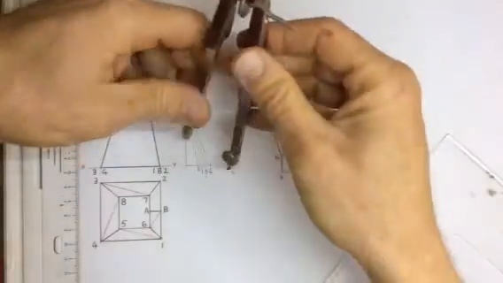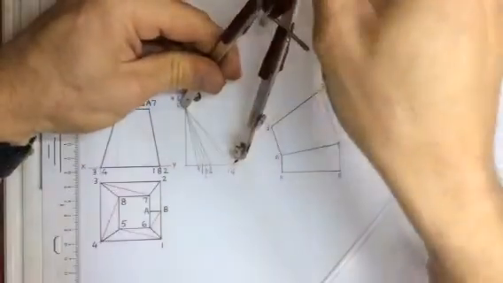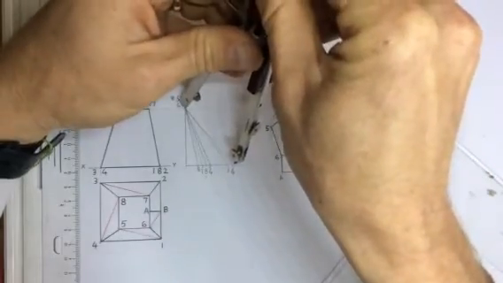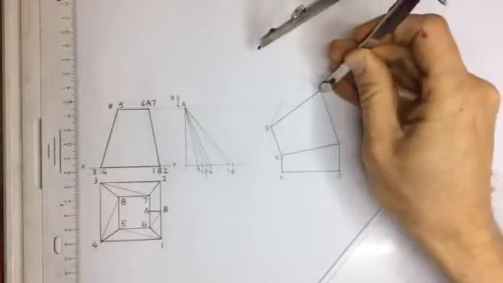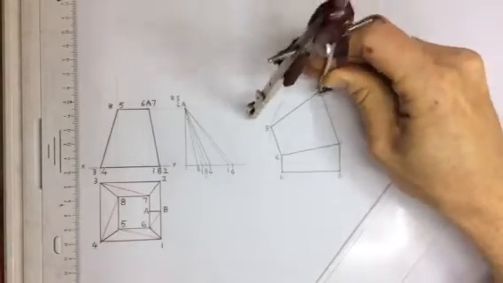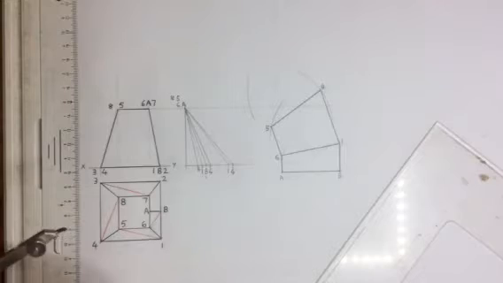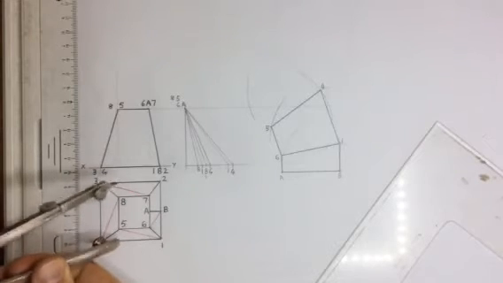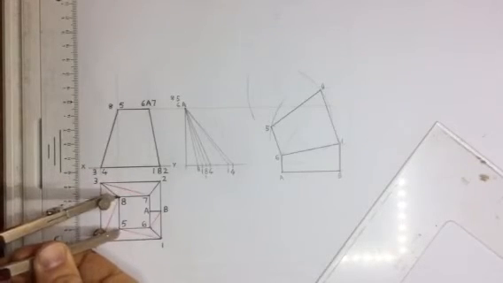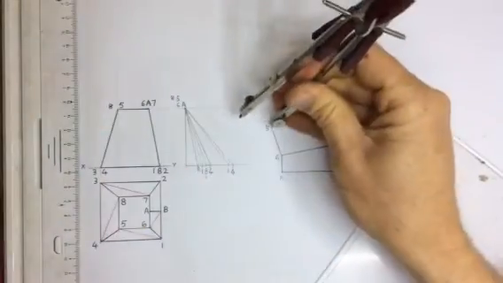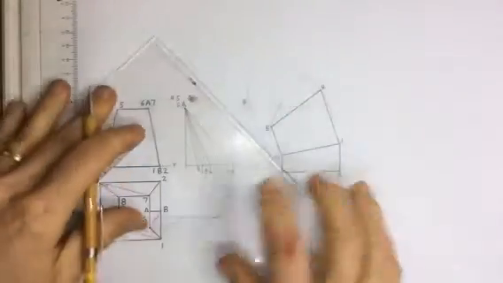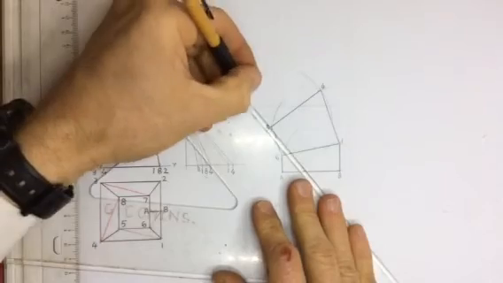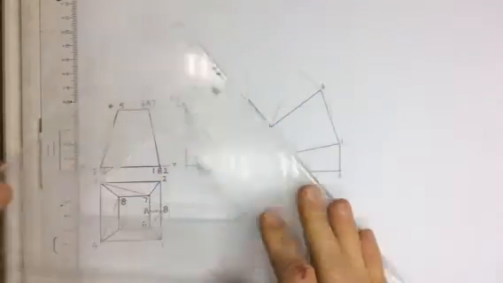I take my pair of compasses again. I get that true length between 4 and 8. Go over here to 4, make my arc, get the distance between 5 and 8. Distance between 5 and 8, go over here, arc, and get 0.8. Once I've got that, I'm going to draw a line between there and there.